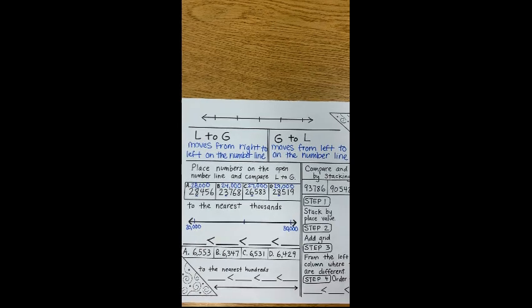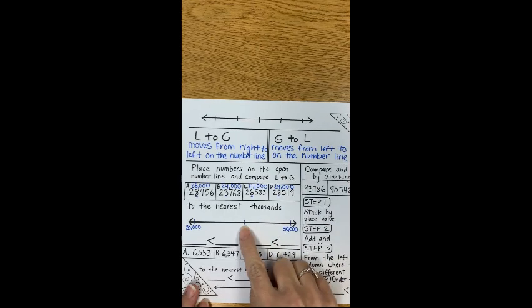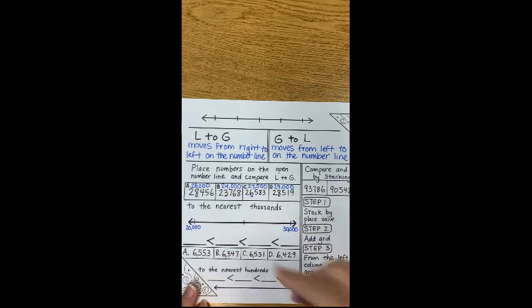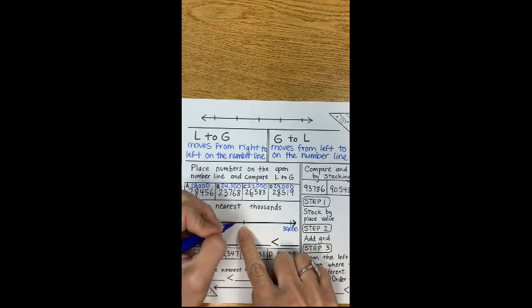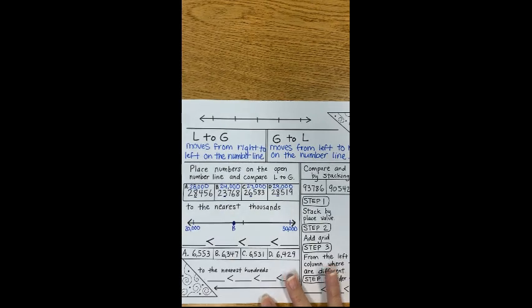Looking at our estimation up here, is there anything that's less than halfway? Yes, it's our 24,000, but 24,000 is pretty close to 25,000. So I'm going to put B right here, and I'm going to label that.